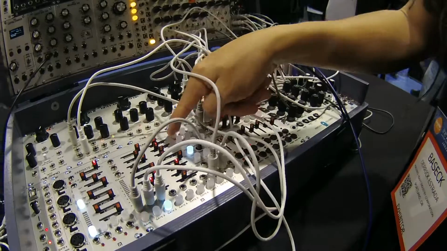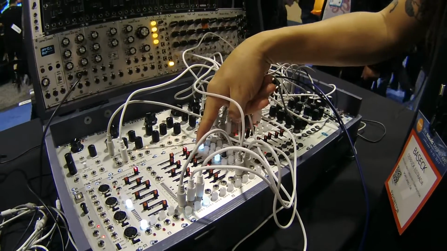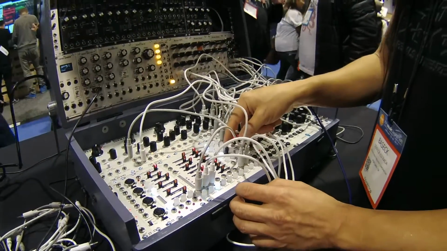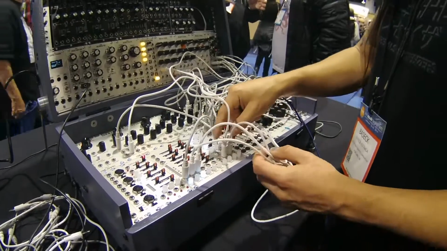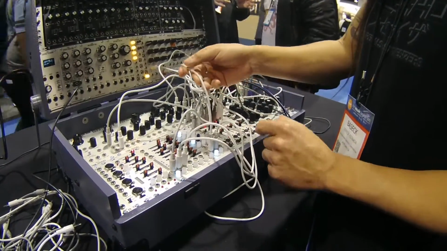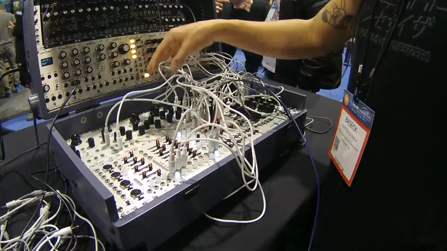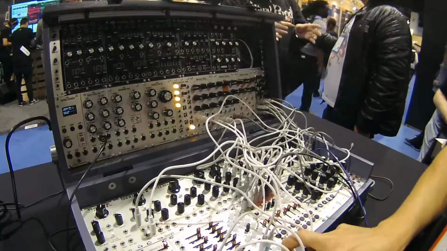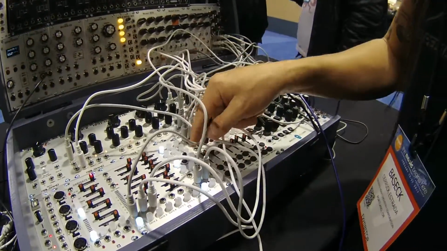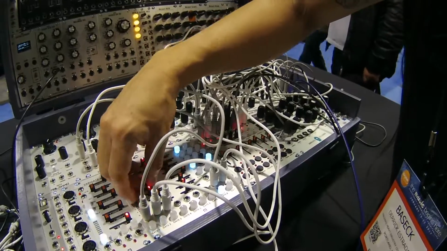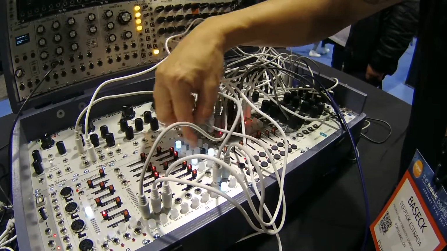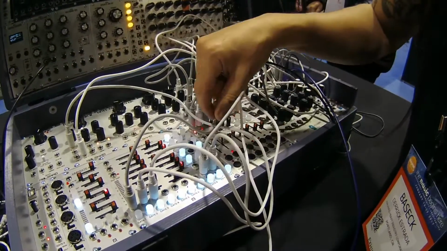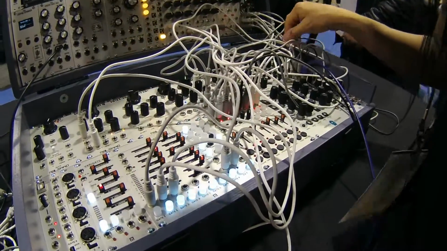So right now we're gonna get it out of the live mode, and we're gonna clear this whole thing. And we have gate 8 going into an envelope that's opening up an oscillator. So I'll show you how the melodic side works. So we'll throw some gates in there. Let's see if that's audible.